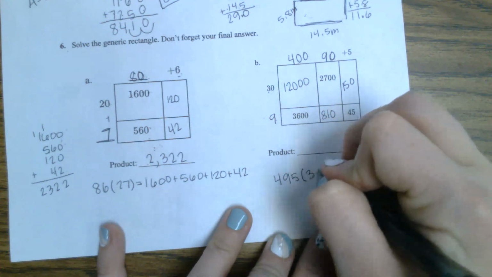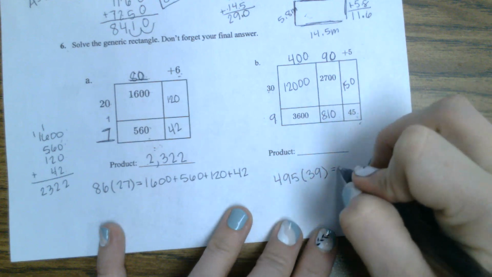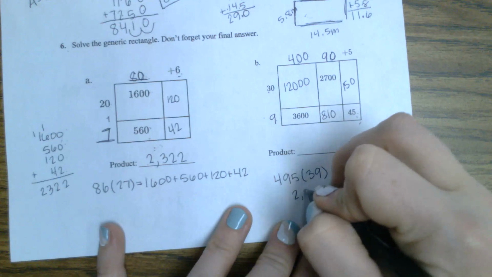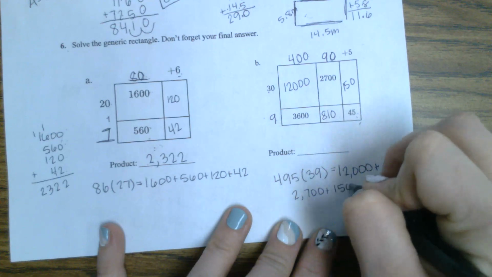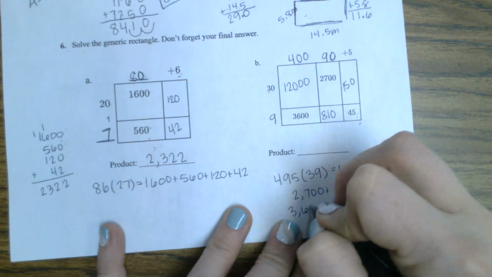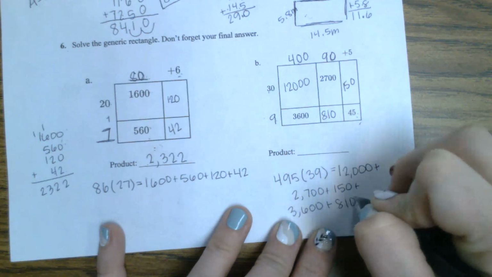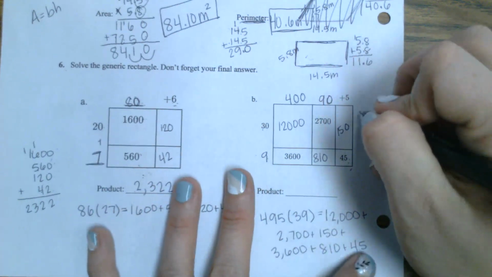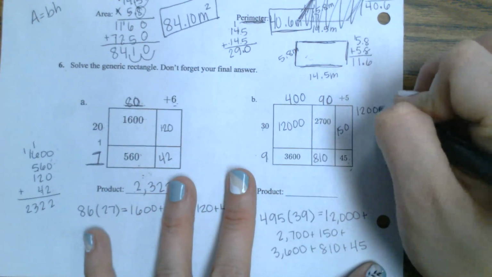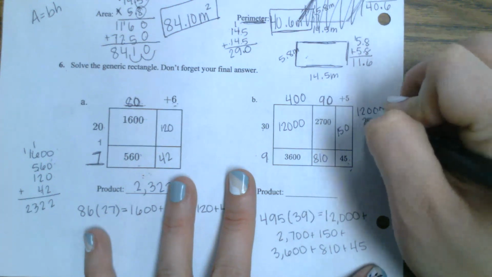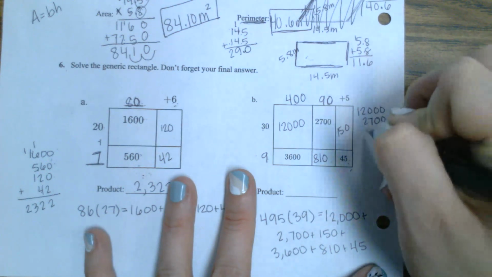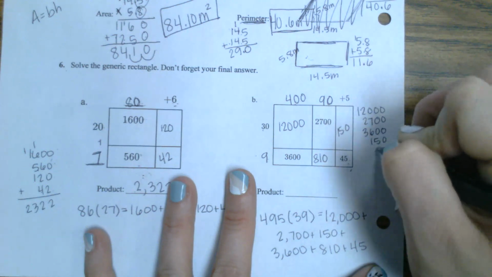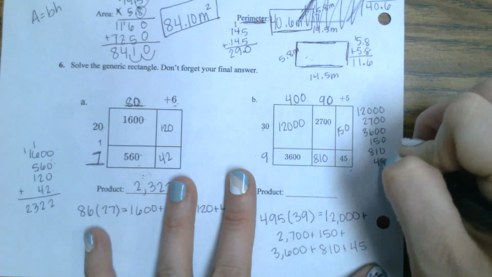495 times 39. That equals 12,000 plus 2,700 plus 150 plus 3,600 plus 810 plus 45. I'm going to add them up here. So 12,000, 2,700, 3,600, 150, 810, and 45.